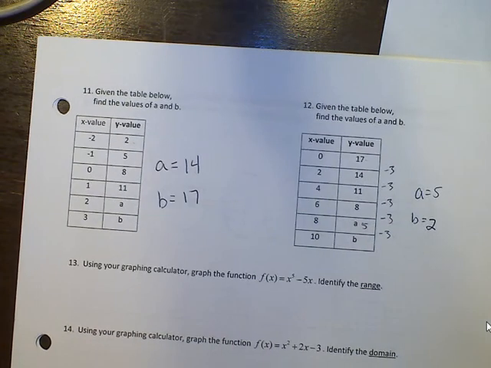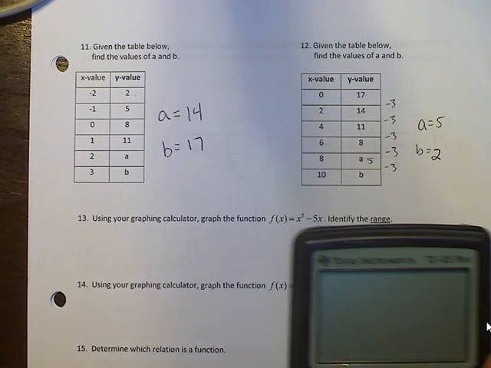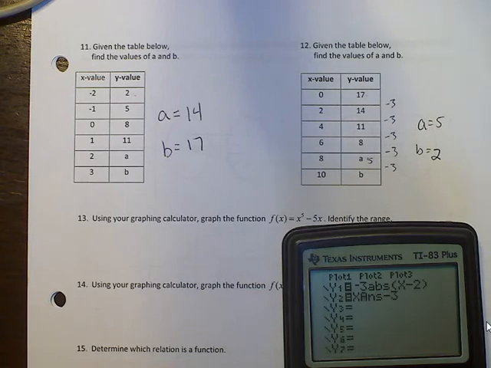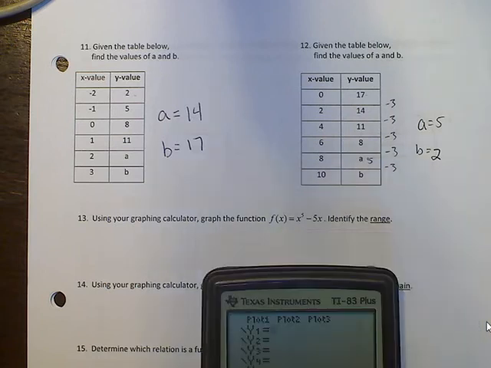I'm going to go up to 13. So use your graphing calculator. Okay, I'm going to use my graphing calculator. I'm going to clear everything out, and I'm going to enter that in. I'm going to go to y equals. Okay, let's start over. Going to y equals.